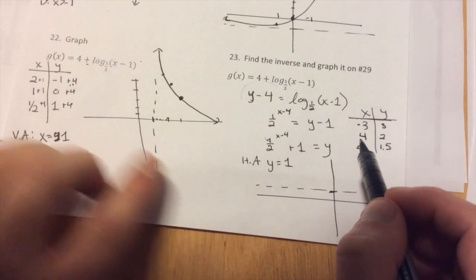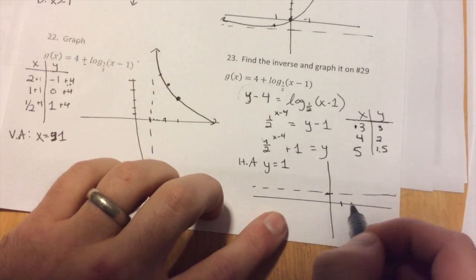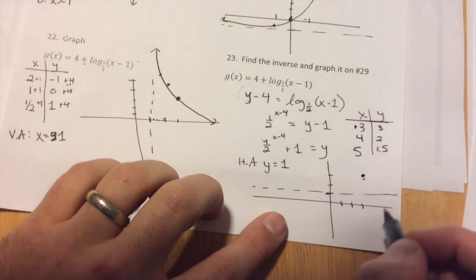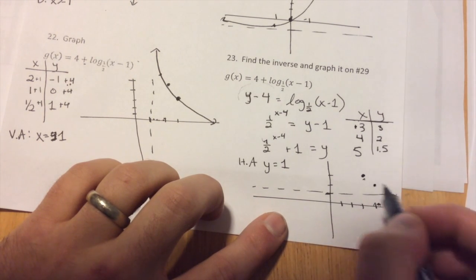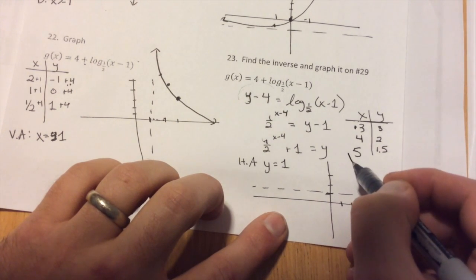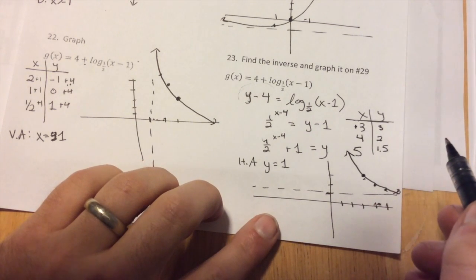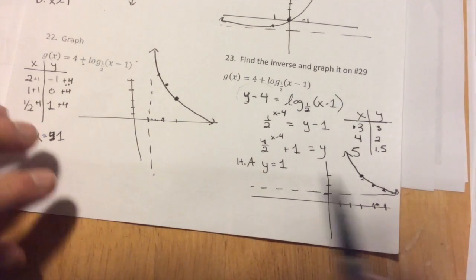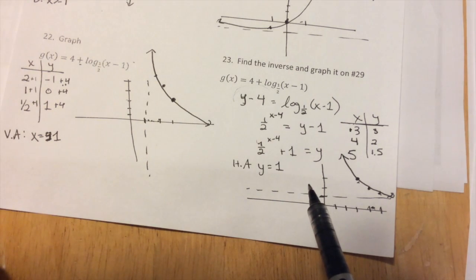When x is 3, y is 3. When x is 4, y is 2. When x is 5, y is 1.5. And let's see what we're graphing right here. So there we go. There's the inverse for these two functions.